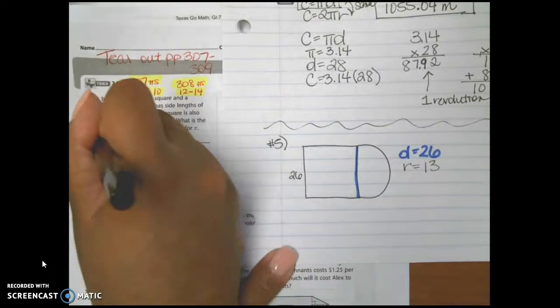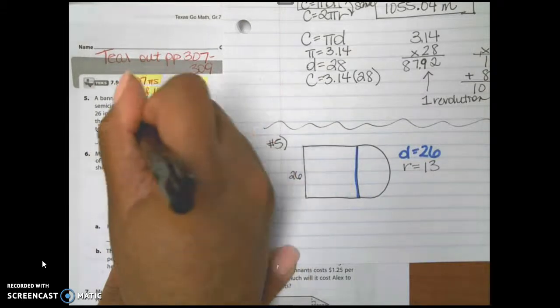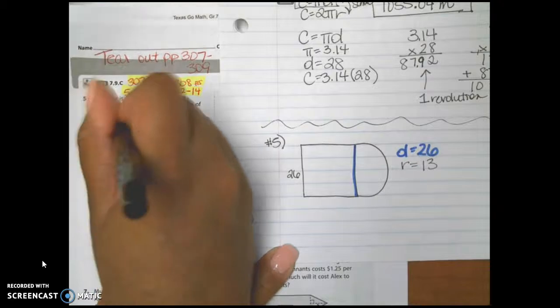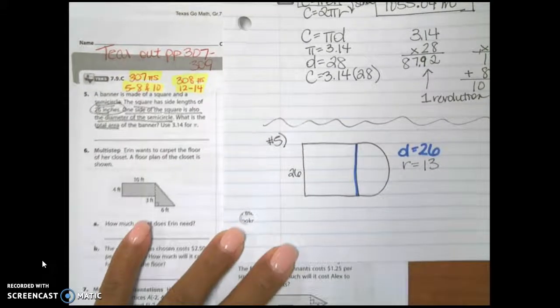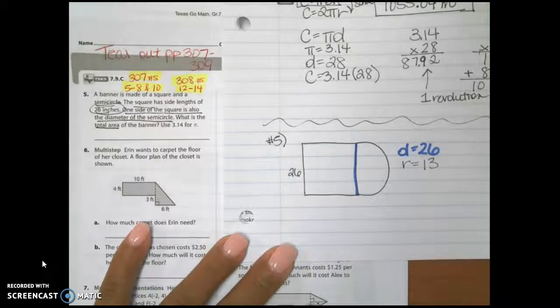What is the total area of the banner? Underline what's important in your question. A square, 26, semicircle. What do I need if I'm solving this composite figures area? What did we do last week? I can repeat the question. Last week when we were solving the composite figures areas, how did we start, aside from labeling the sides and identifying the parts or the measures of each shape? How did I start my work? What did I do to initiate?